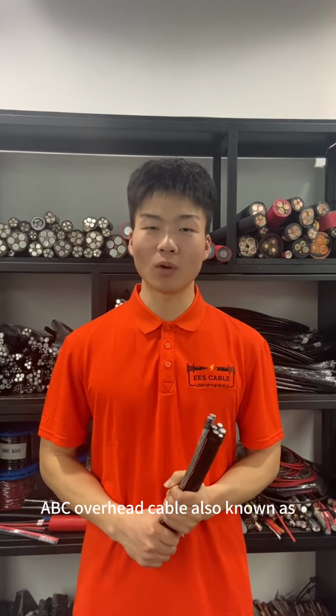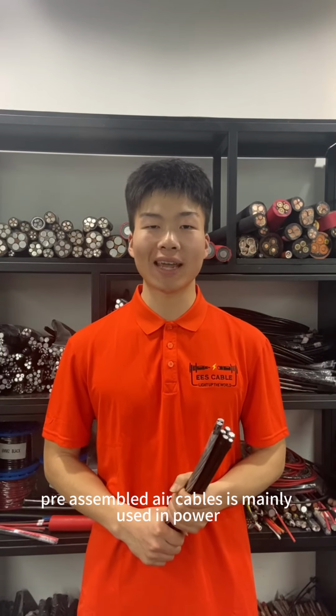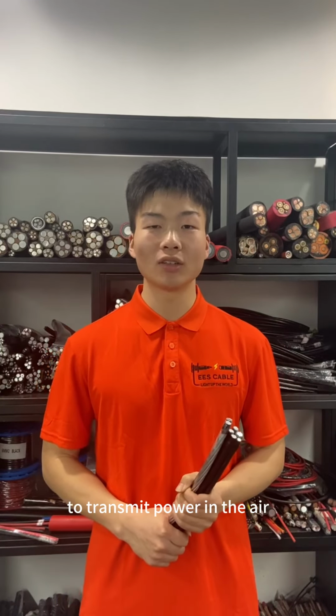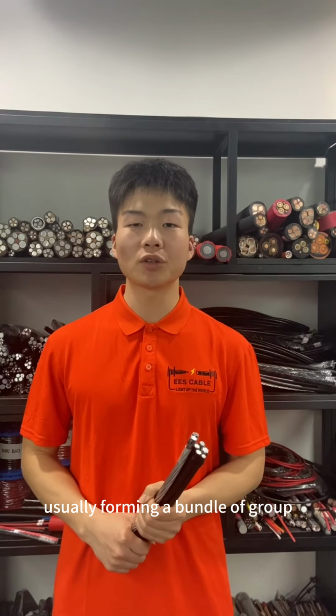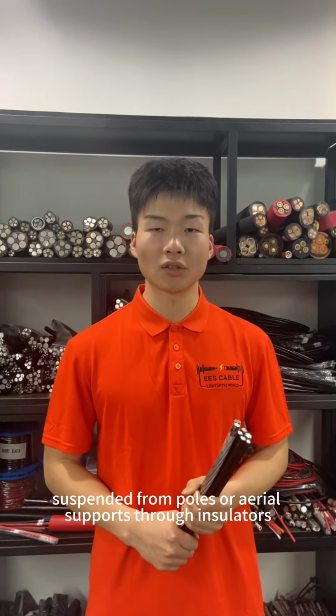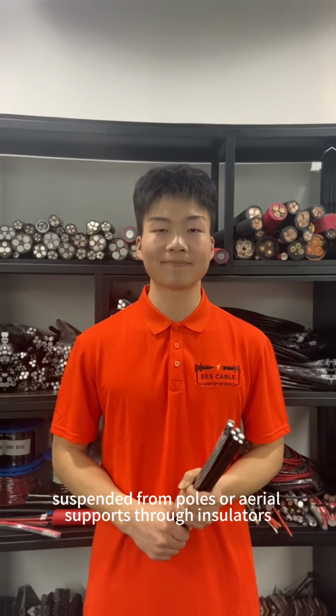ABC overhead cable, also known as pre-assembled air cables, is mainly used in power distribution system to transmit power in the air. This cable consists of aluminum or copper insulated wires, usually forming a bundle or group suspended from poles or a rail support through insulators.